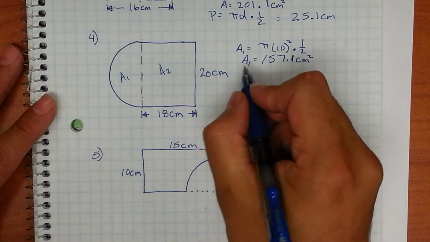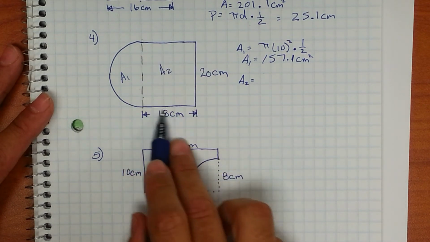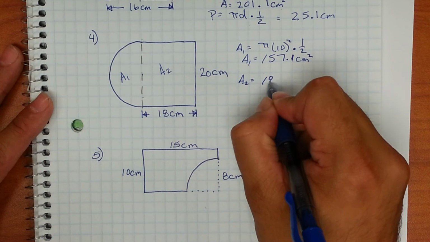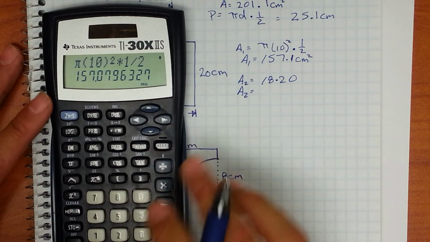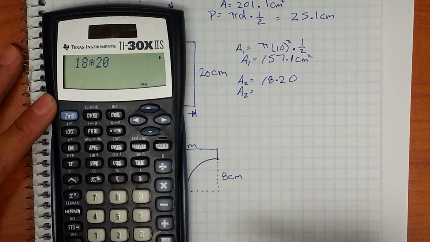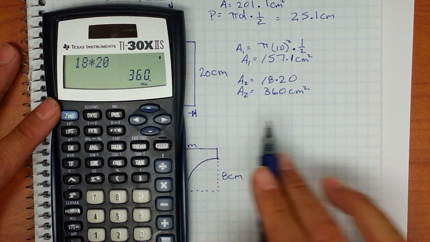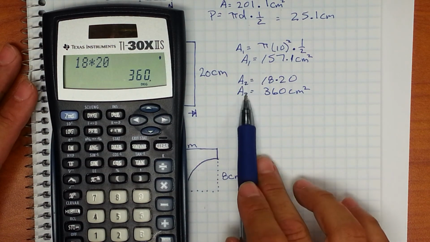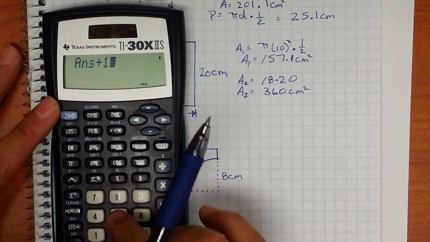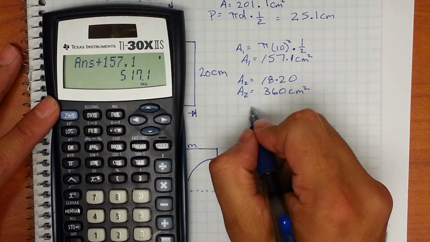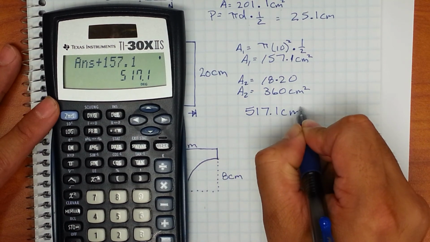Now let's take a look at area 2. Area 2, the base is 18 and the height is 20 since this is a rectangle. So it's going to be 18 times 20. Area 2 is equal to 360 centimeters squared. Now to find the area of the whole thing, I have to combine area 1 and area 2. So it's the 360 plus the 157.1. And I get a total of 517.1 centimeters squared.